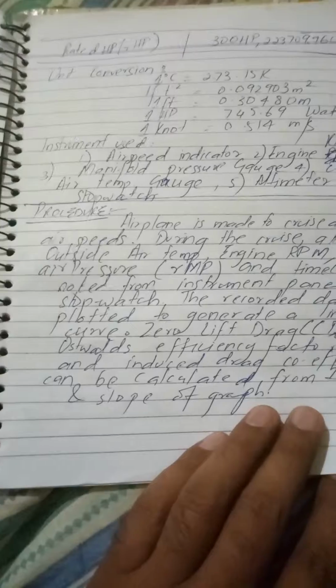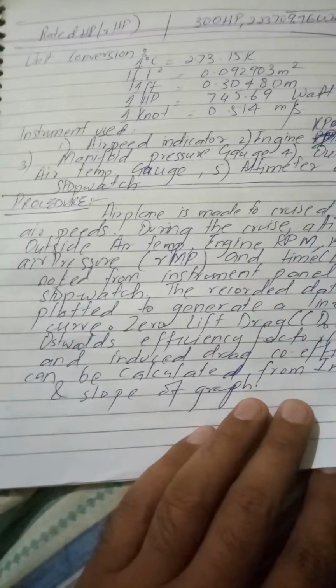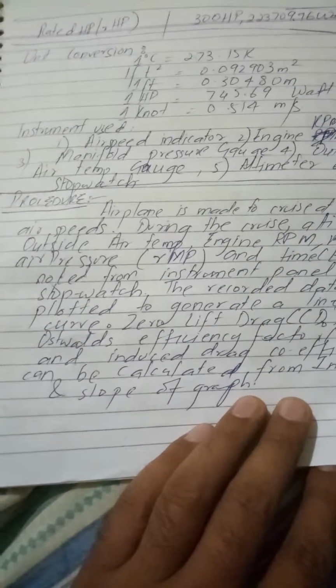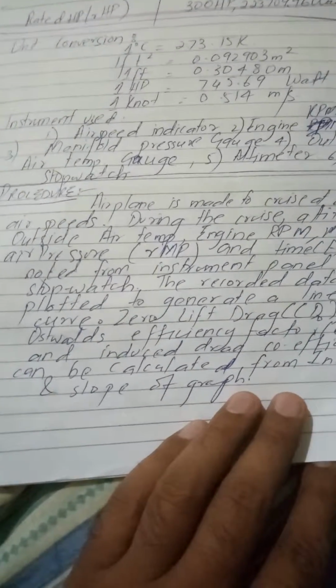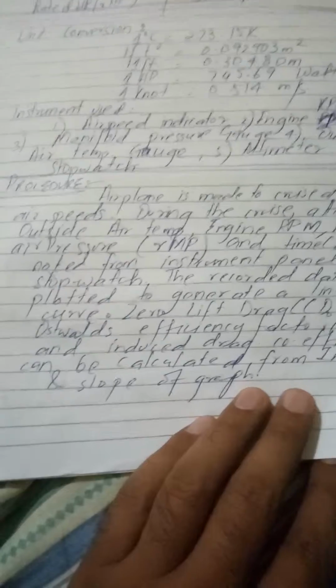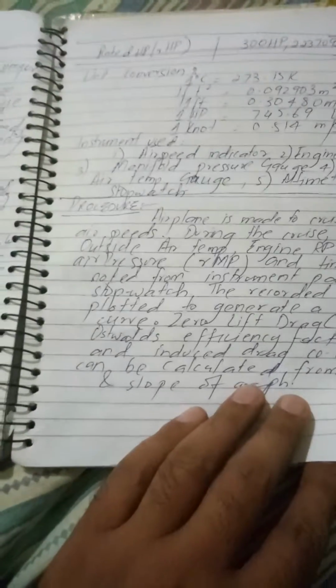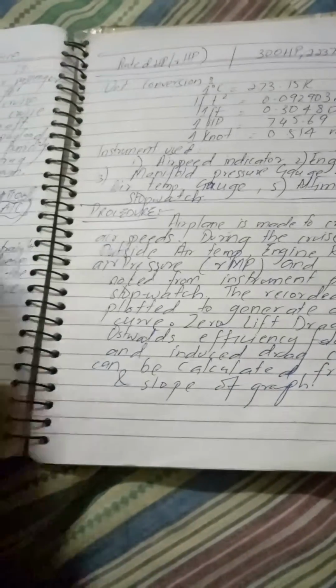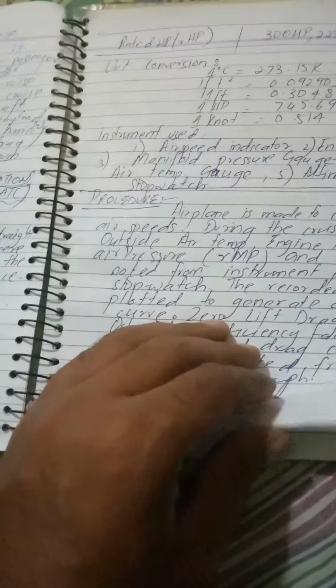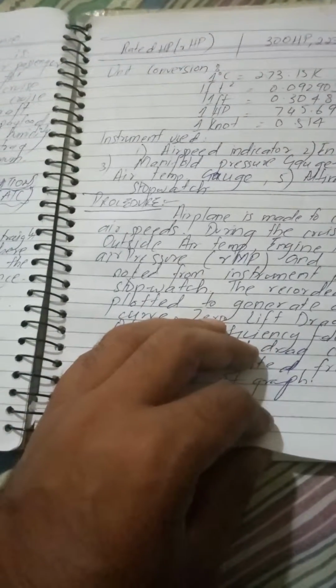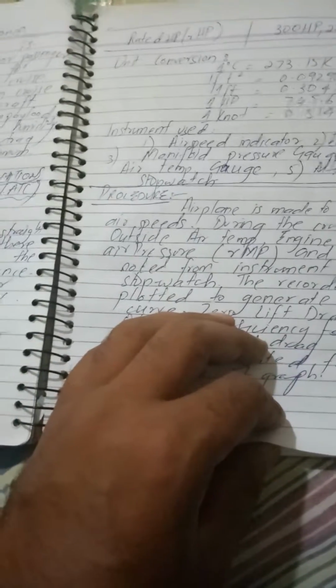Okay, so we have the graph, and from the graph we can calculate all these. Zero lift drag CD0 is given by the intercept, and from the slope of the graph we can calculate the values as per the given equation, which was first, CD is equal to CD naught plus K CL squared, a combination of different components together.